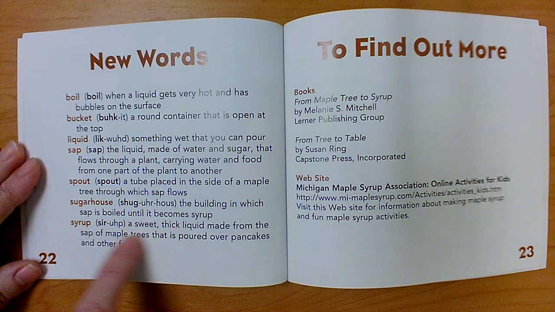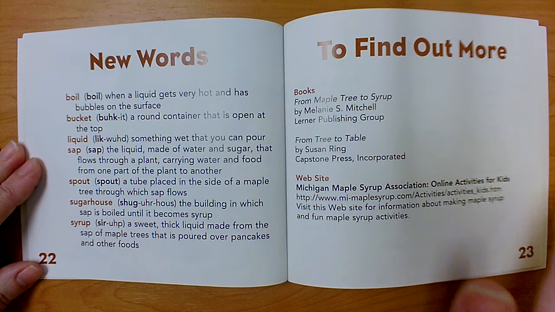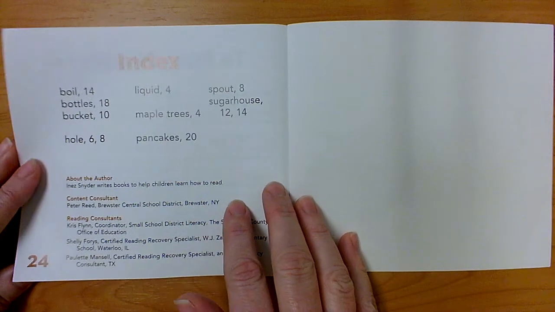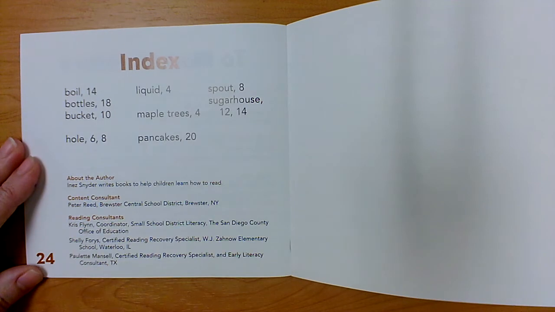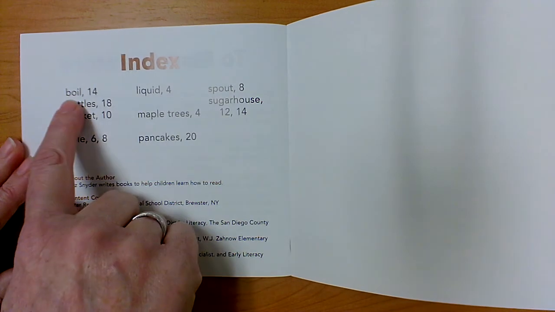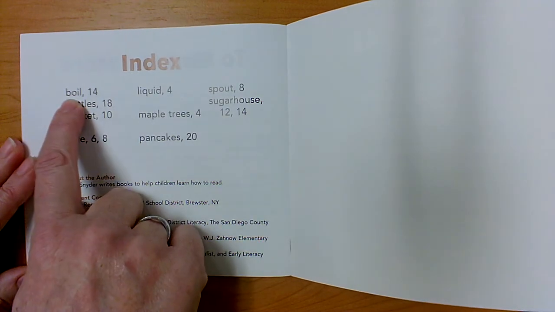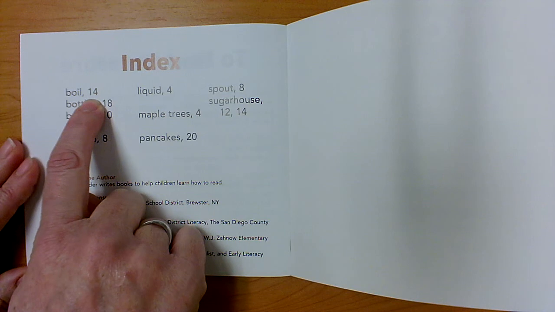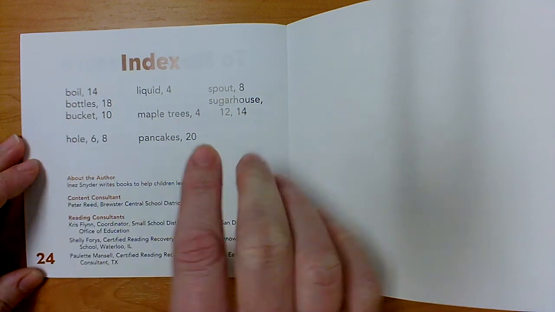So that's that new words page, the glossary page. And because it's a nonfiction book, it'll also have an index in the back of the book. It tells us, there's the special word boil. It tells us what page we find the special words on.